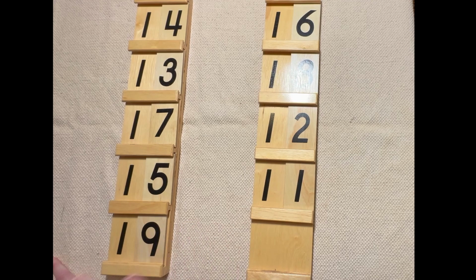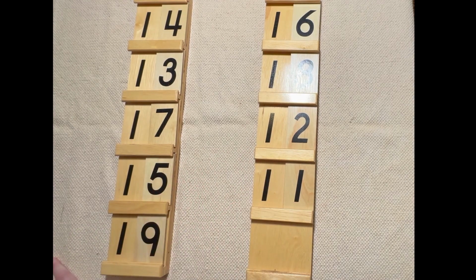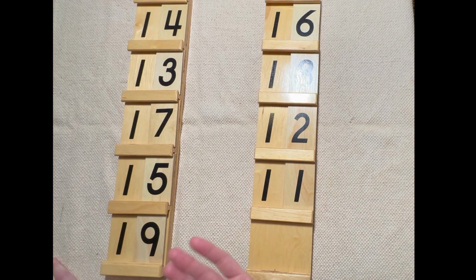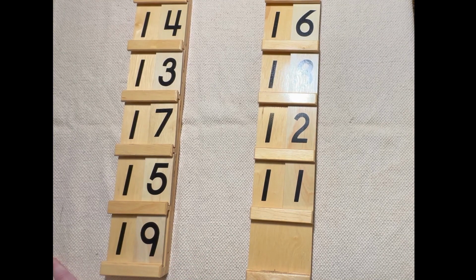Just remember that we don't correct them during the lesson. We're going to observe, we're going to make notes, we're going to do more 3-period lessons, more association games, and multisensory work if they're not understanding the difference between certain numbers.